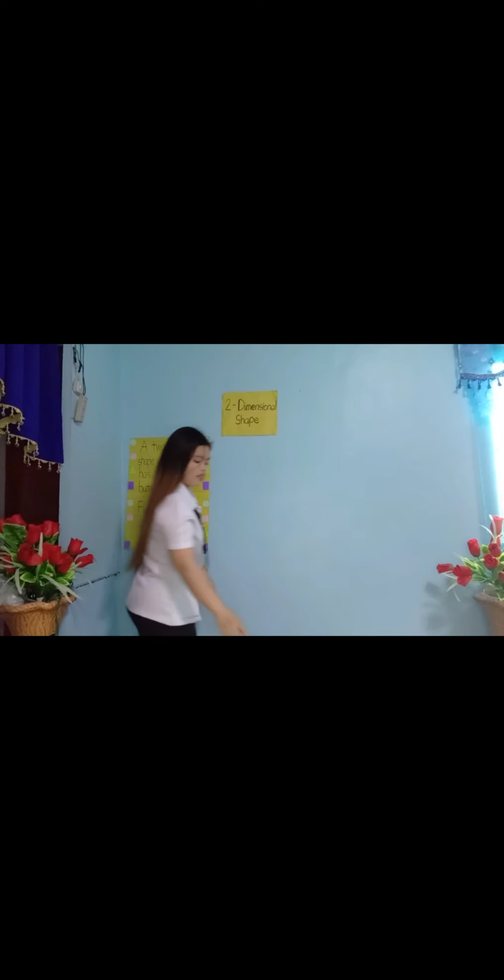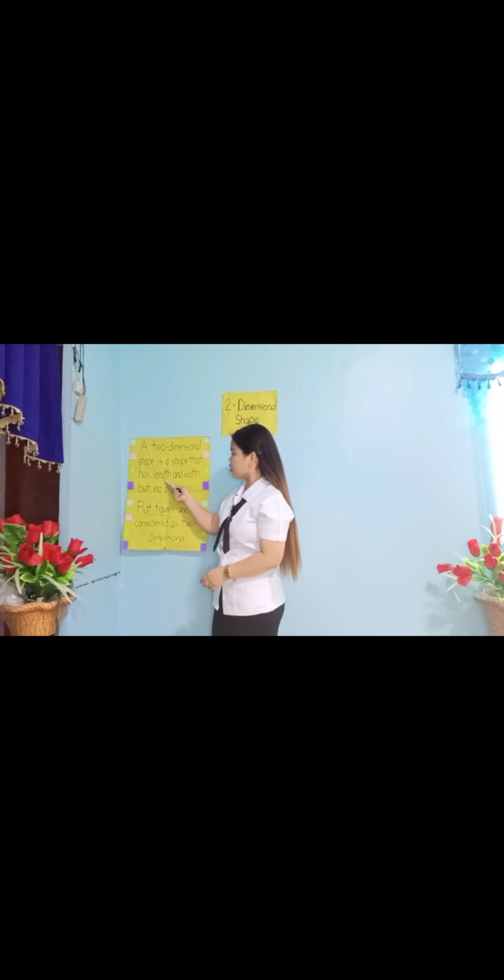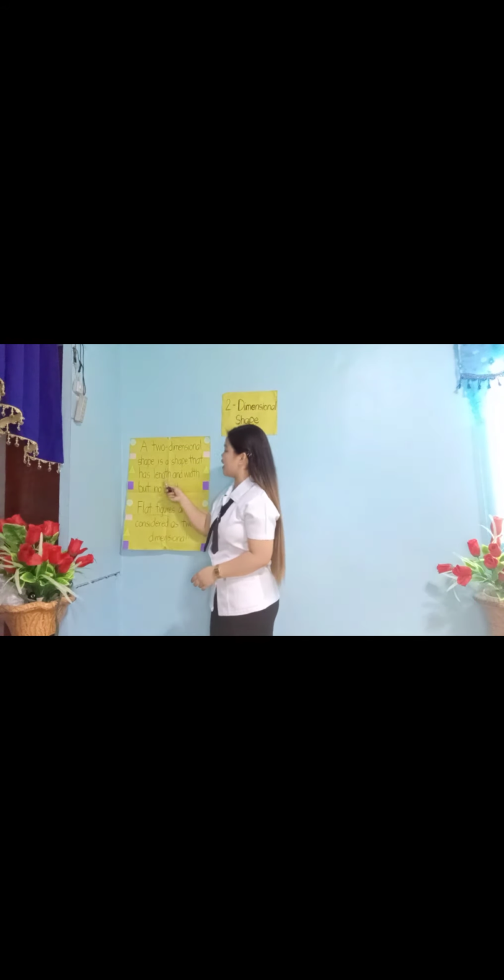Now, let's define what a two-dimensional shape is. A two-dimensional shape is a shape that has length and width but no depth.